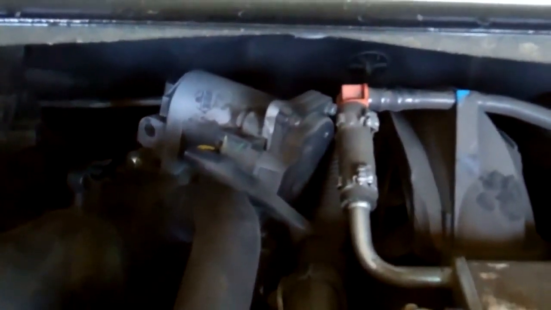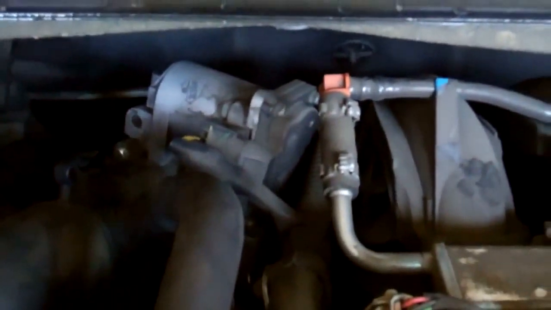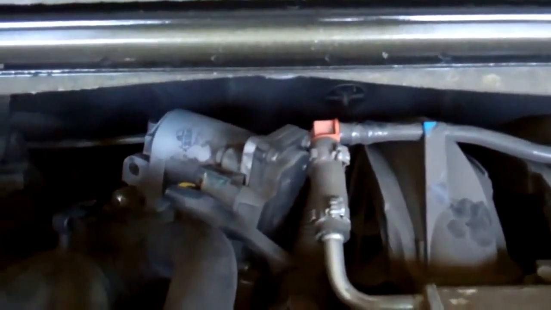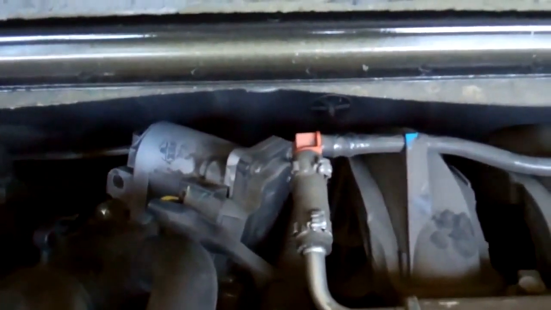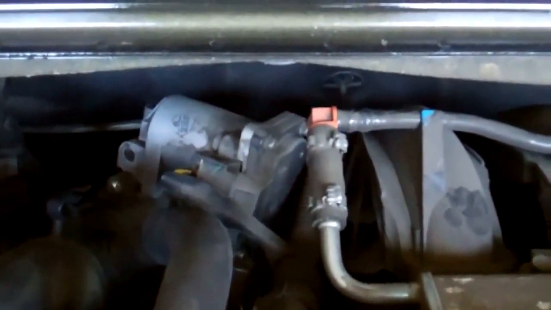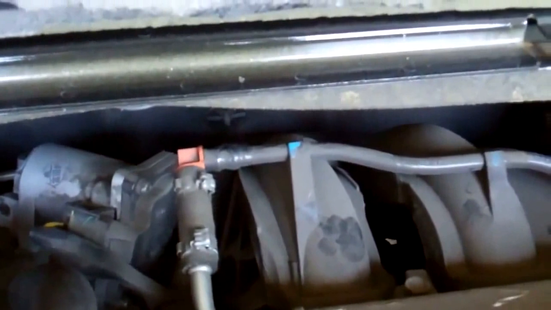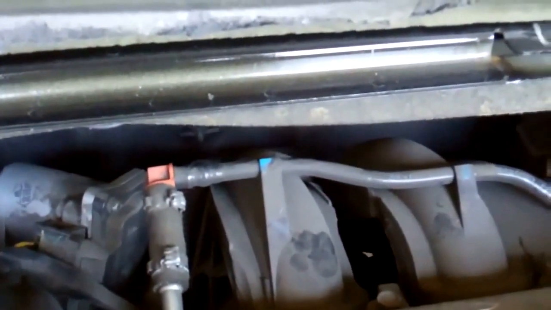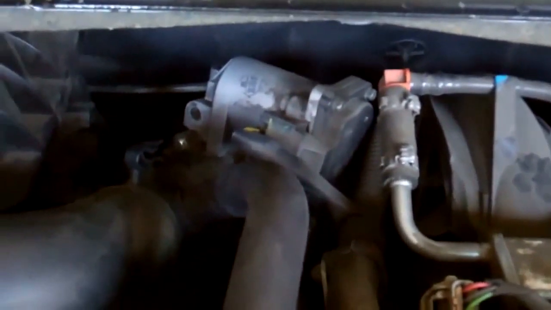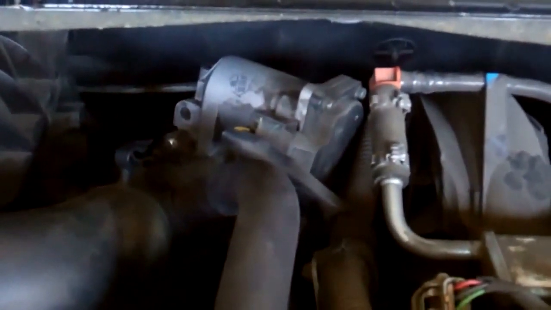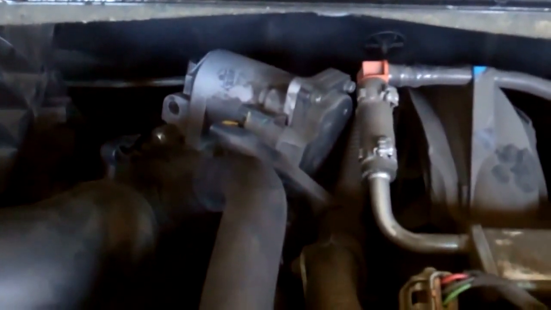Also, there are some other suspect things that could cause this same P2188 code. It could be bad injection valves, it could be a bad intake air temperature sensor, it could be the O2 sensors, and it could also be a coolant temp sensor. But the only way to know for sure if those are issues would be to wait and see if any codes come up for those problems.